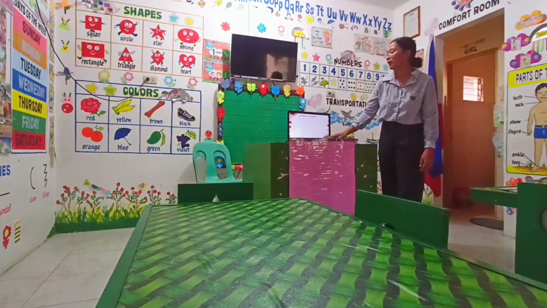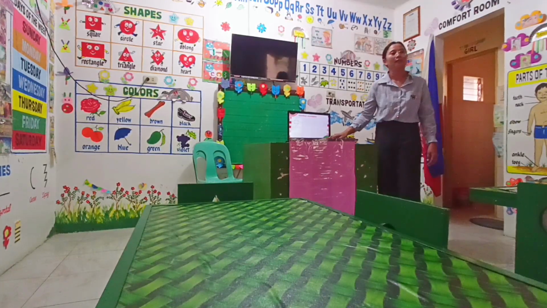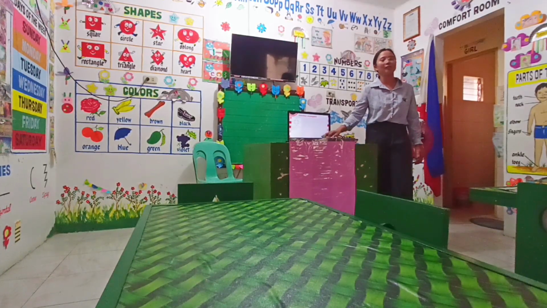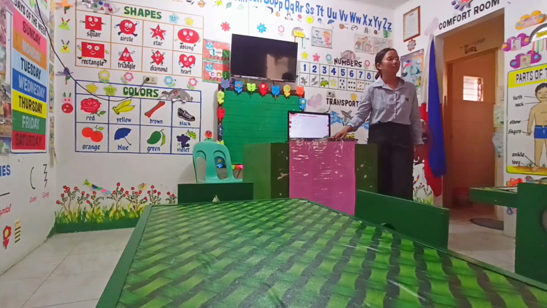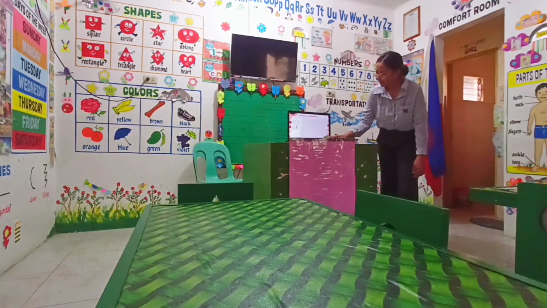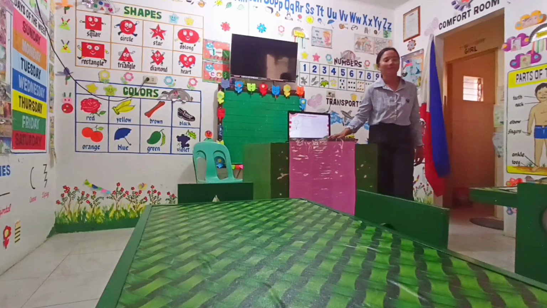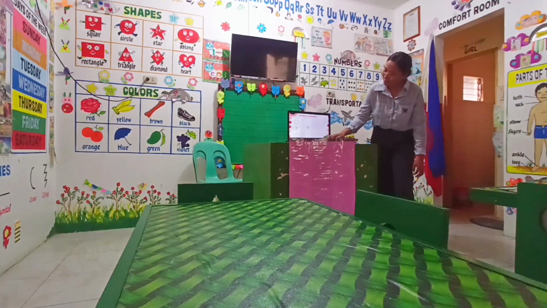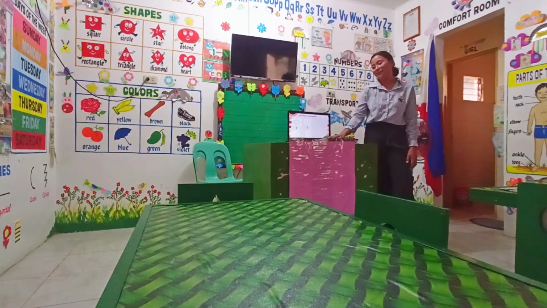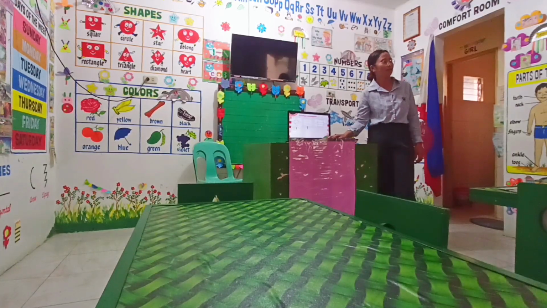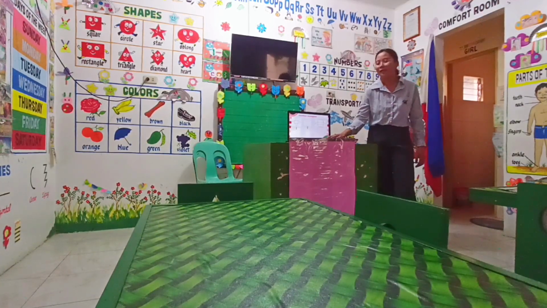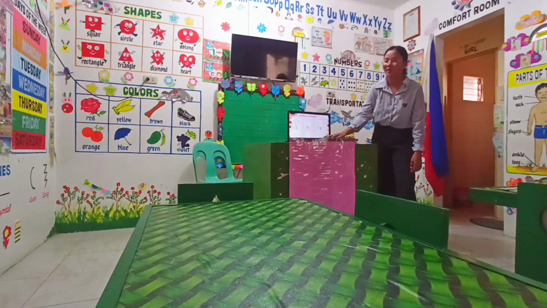How about this one? What solid figure can you form? Pyramid. Very good. How about this one? It's a rectangular prism. How about this one? It's a triangular prism.